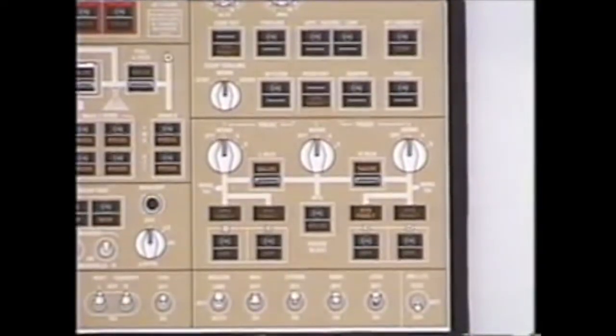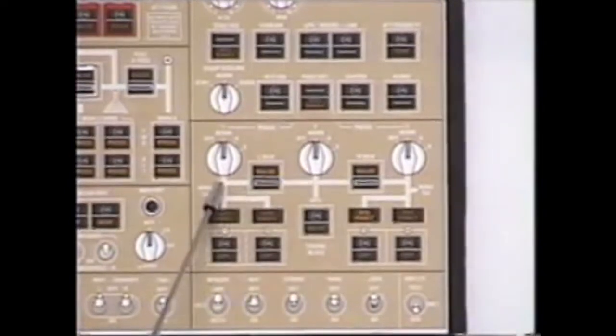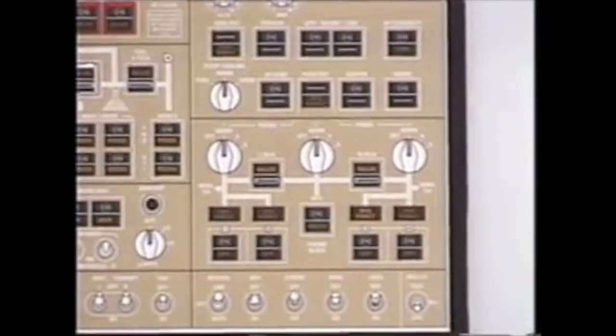Please remember that with the APU running and the APU bleed air switch on, the APU bleed air is trying to force its way backwards through that valve. So at this time, that valve would be closed as a check valve, preventing that from happening. The only time airflow is ever allowed backwards through your engine bleed valve is during engine start.